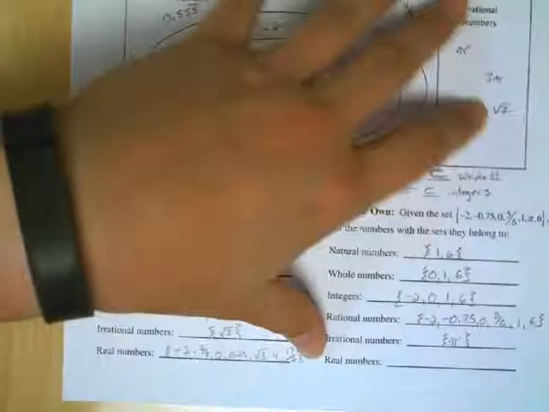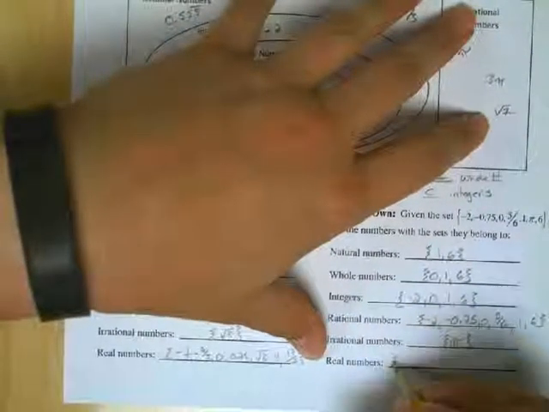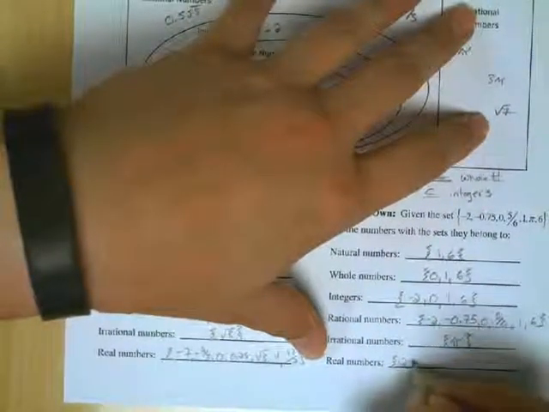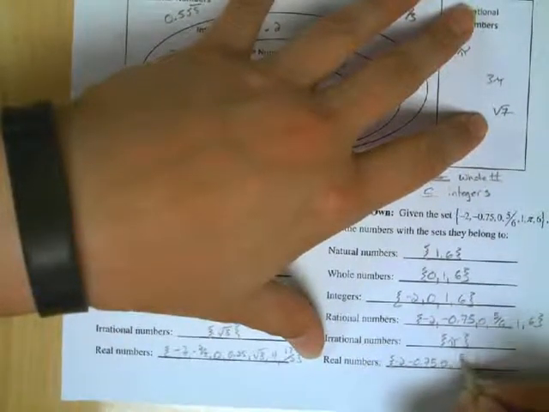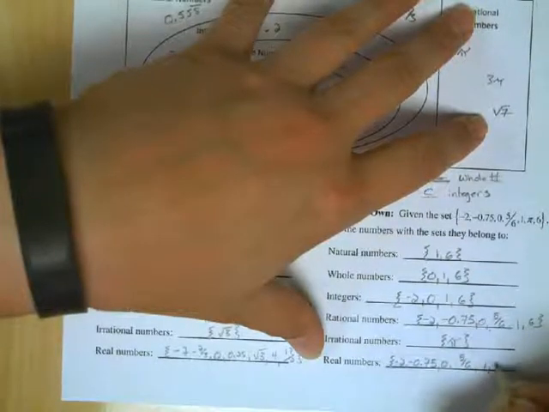And then real numbers should have been the easiest one up there. No thinking, really. You just write down the entire set. -0.75, 0, 0.56, 1, pi, and 6.